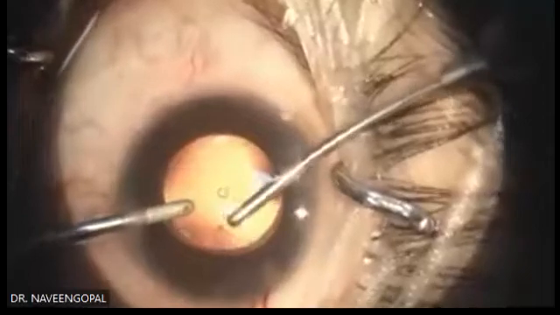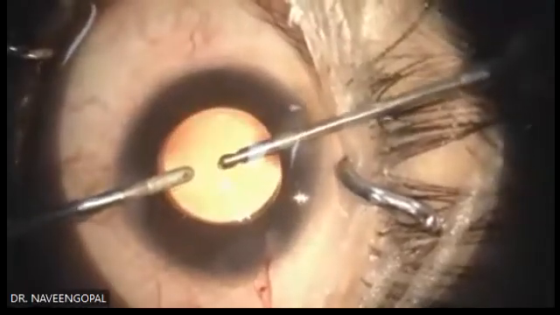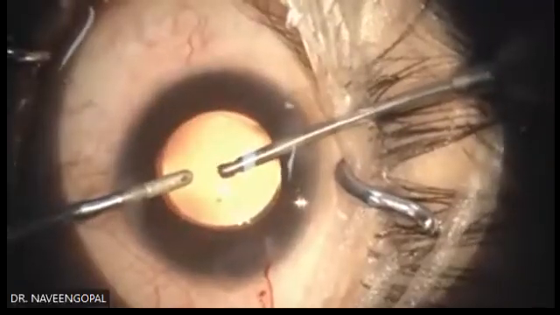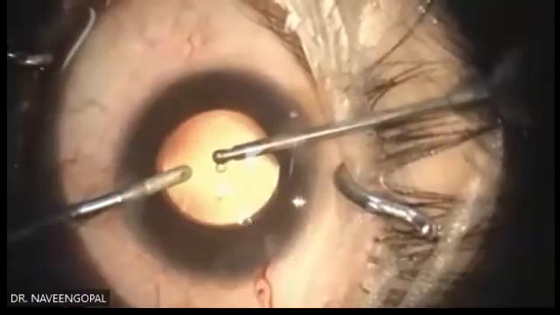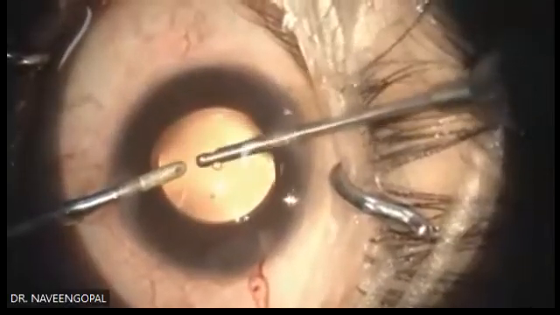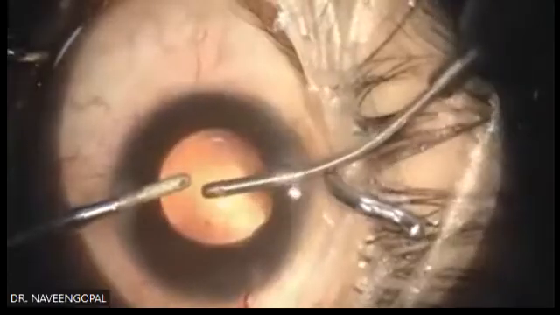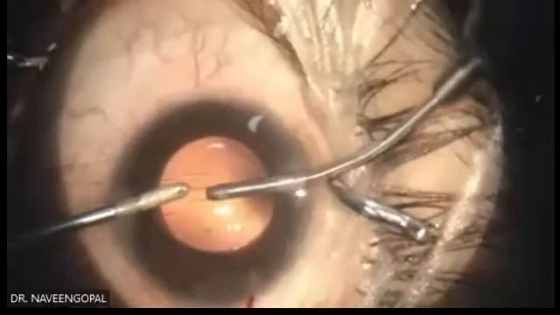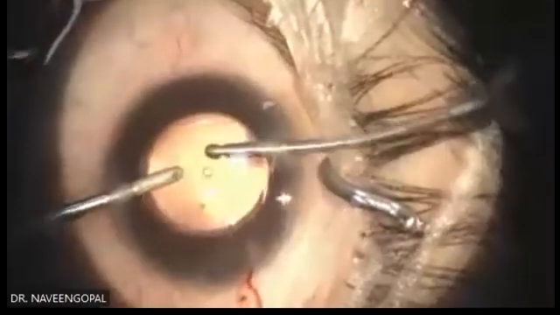Remove it thoroughly. You can do it in 2 ways. Either you can use bimanual IA, or you can use coaxial IA, or some people use Simcoe also. I'm comfortable with this since I am very used to the bimanual IA. I remove it thoroughly until I see all the strands of visco removed.